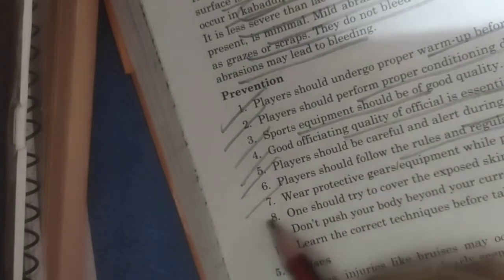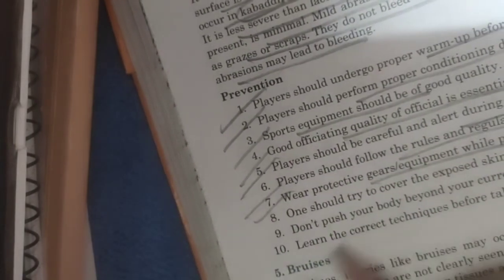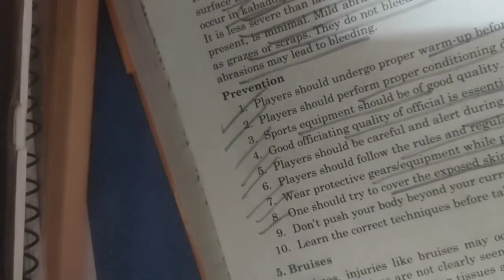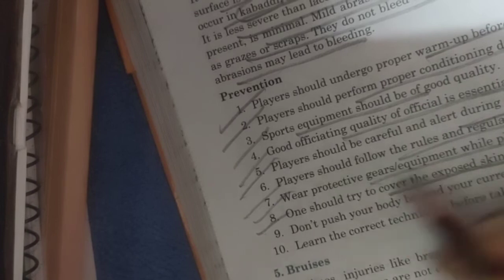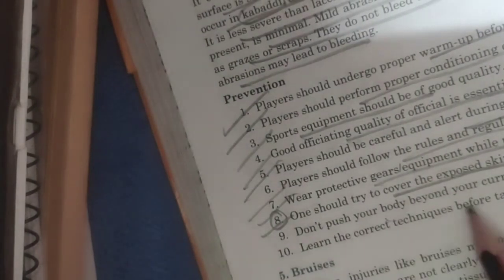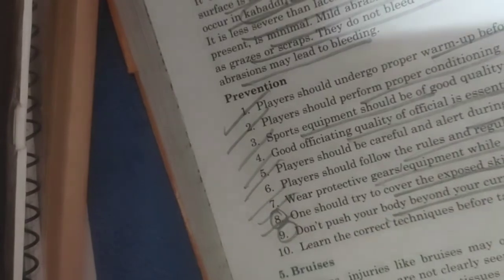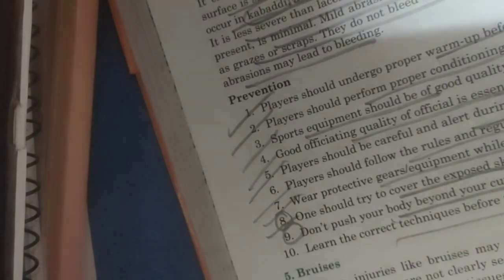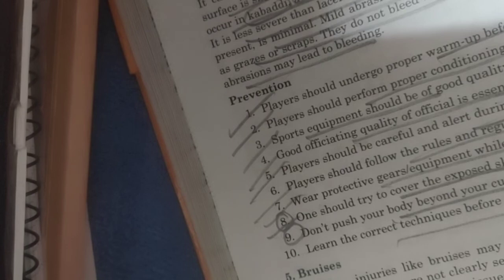Players should follow the rules. They should wear protective equipment while playing the game. One should try to cover the exposed area with a layer of clothing. Okay, so this is the extra point. Then don't push your body beyond your current fitness level, and then learn the corrective technique before taking part in sports.